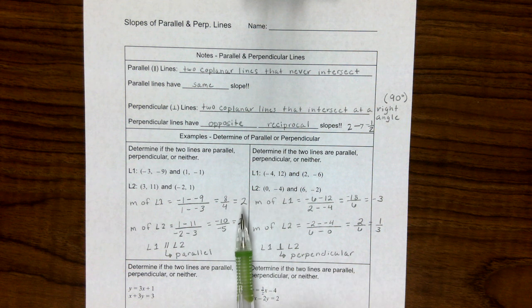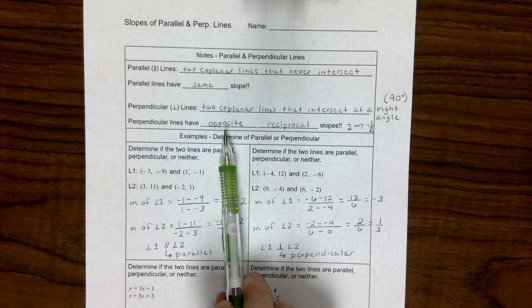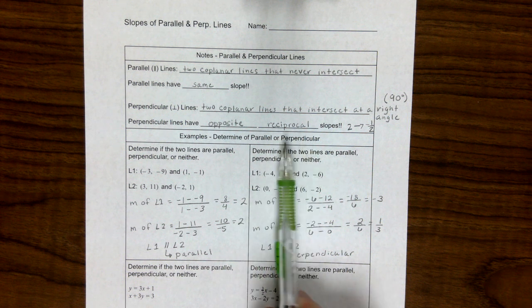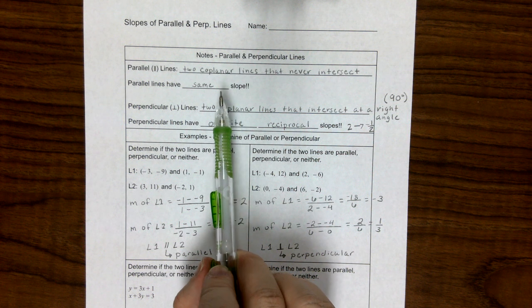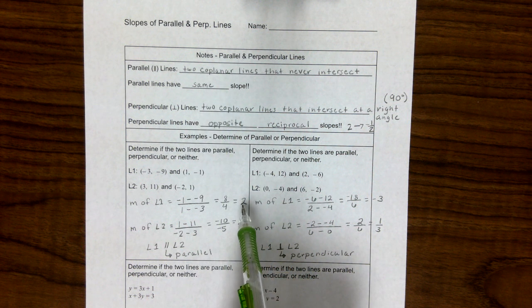So for example, on this problem, let's say this ended up being a negative 2. If this were negative, it would only fulfill this portion of the perpendicular criteria. There'd be no reciprocal, so it can't be perpendicular, and it'd be no longer parallel because parallel slopes are exactly the same. So if this were negative 2, this would be a neither case. You could see that.